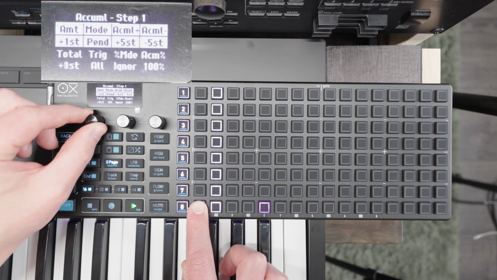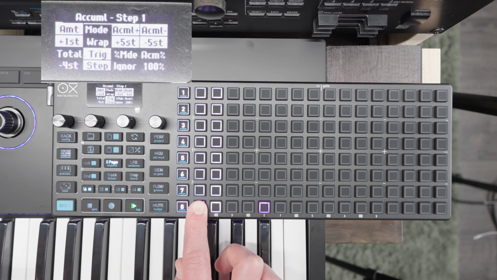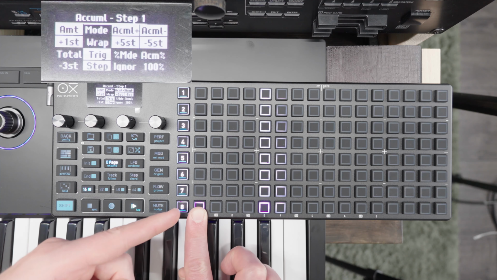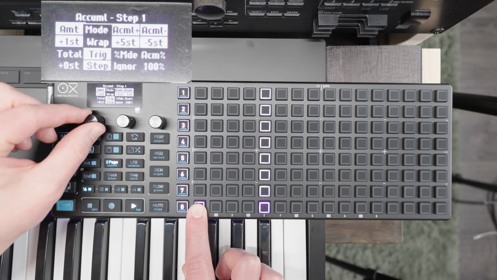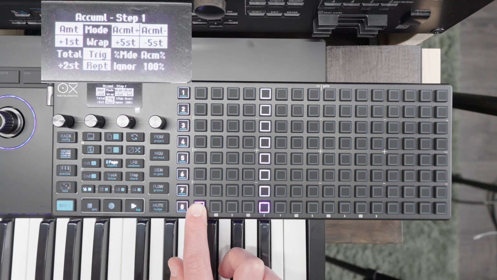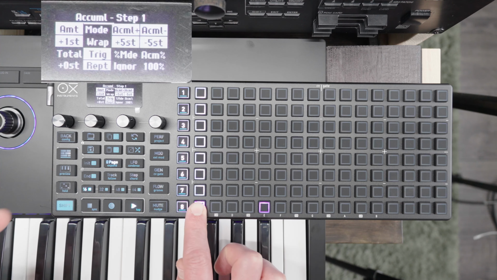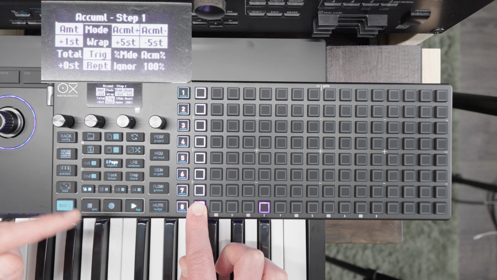We can change that to step, so it will only trigger the actual step. Or we can set it to trigger with repetitions. Now this mode resets the accumulator every time.